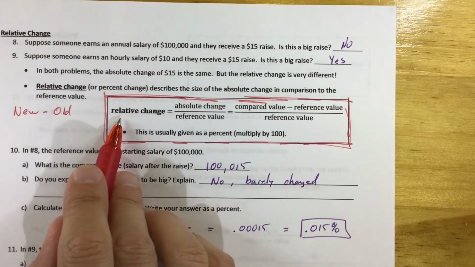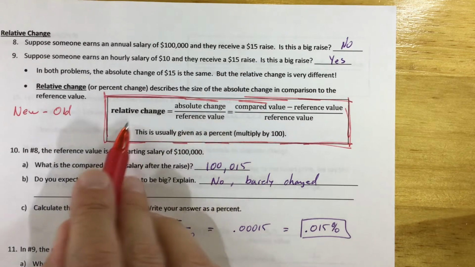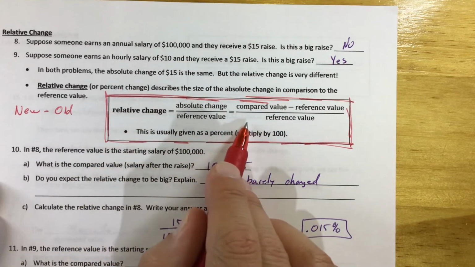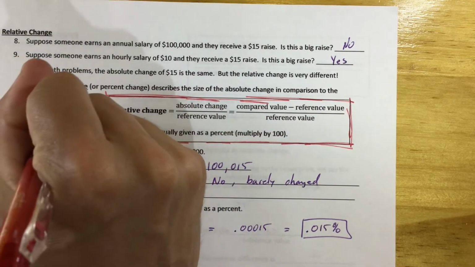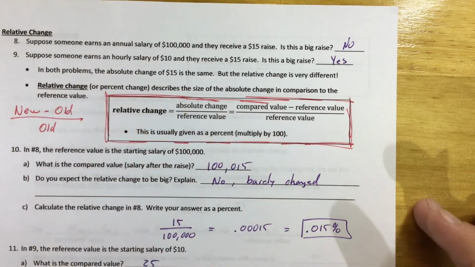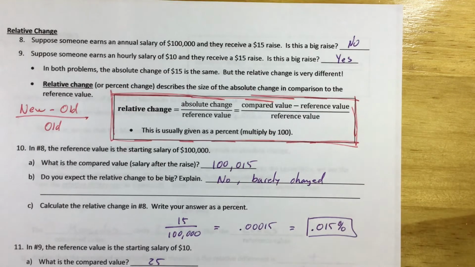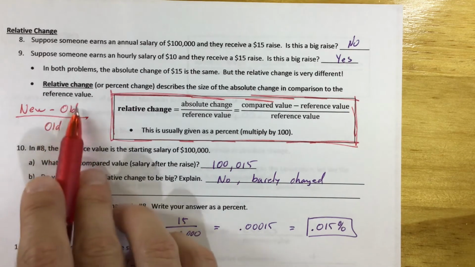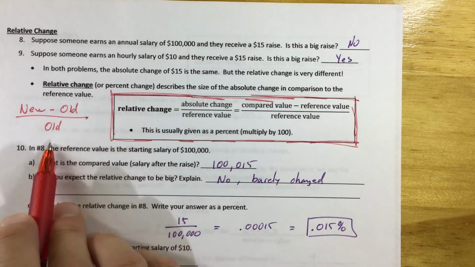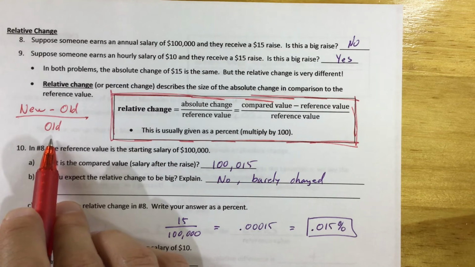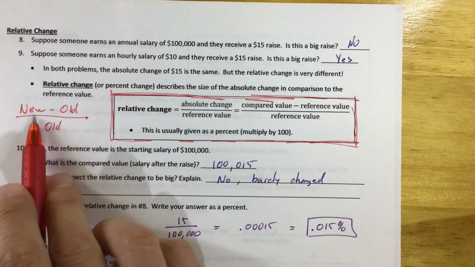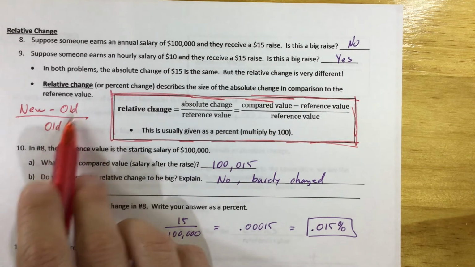But if you need to change the absolute change into relative change, you're going to divide that now by the reference value, and the reference value is the old number. So as I mentioned in the other one, it's important to know the new and the old and to do it in that order, because if you move into relative change, whatever that second value is has to be the denominator. You don't get the same answer if you put your compared value or your new value on the bottom. You've got to make sure these are the same.